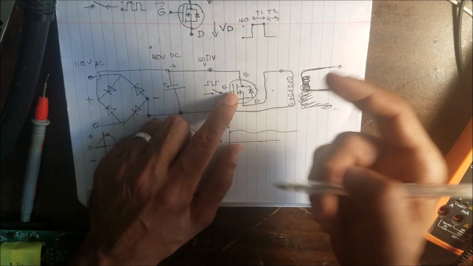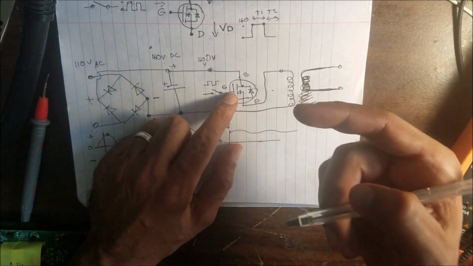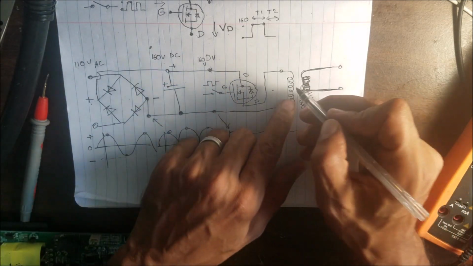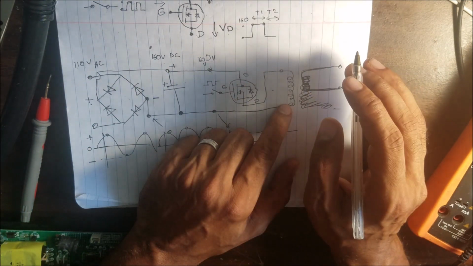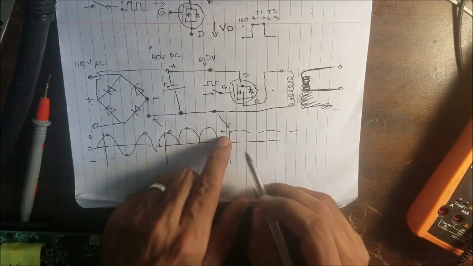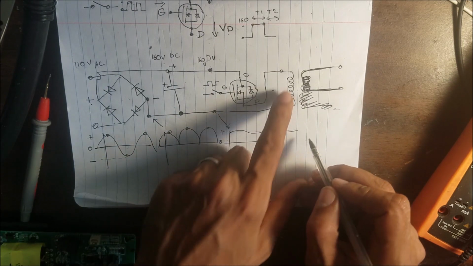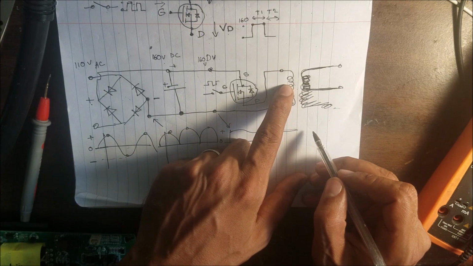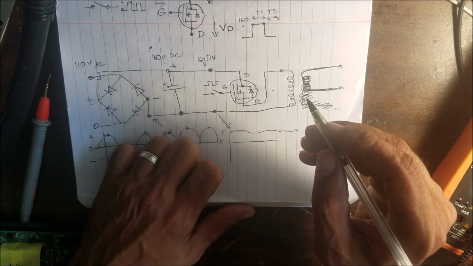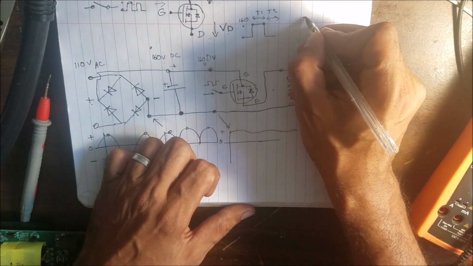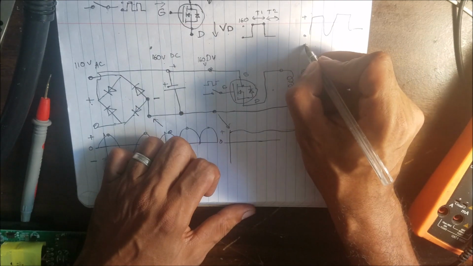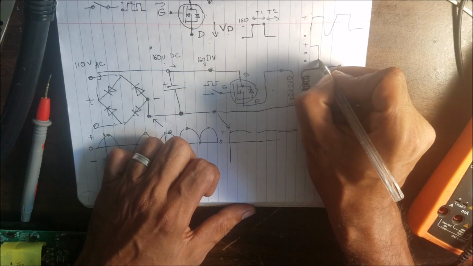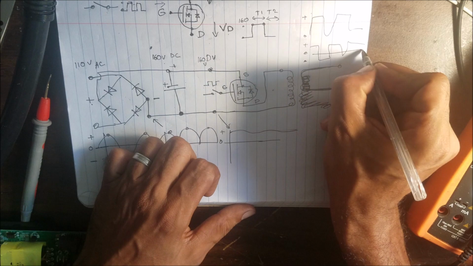We put the MOSFETs to turn on and off here, because as we said in the first video, the transformer doesn't work with DC. We have a DC volt here, like a line. Transformer is not going to work with that volt. Transformer needs a voltage that goes from a positive to 0, or from a positive to negative, all the way like this.